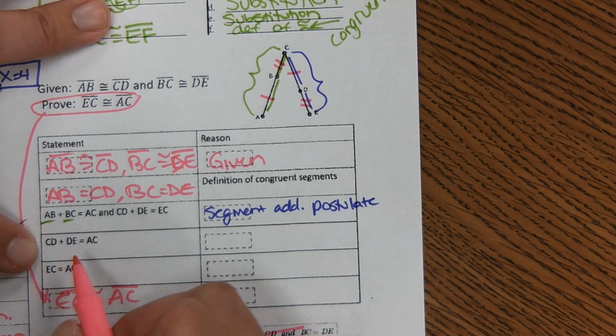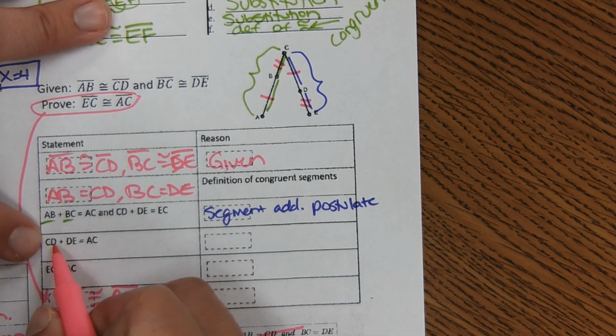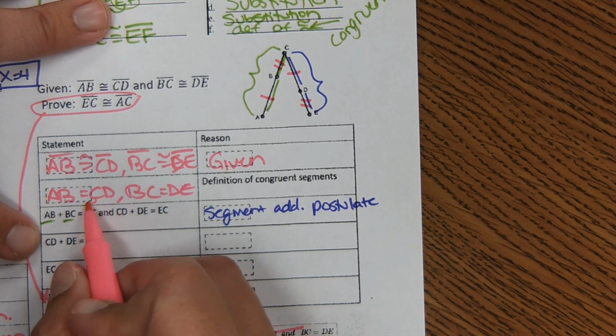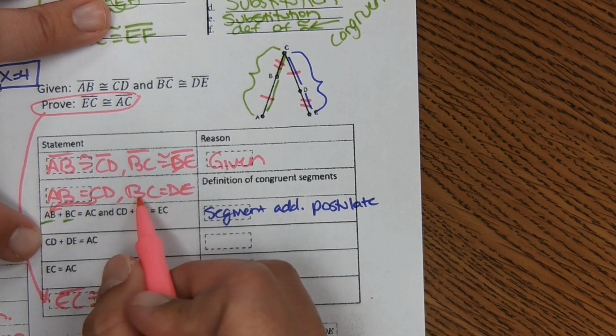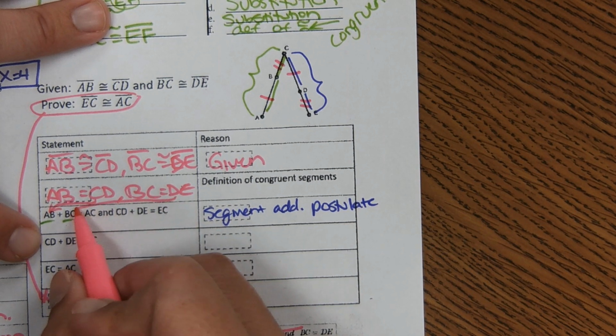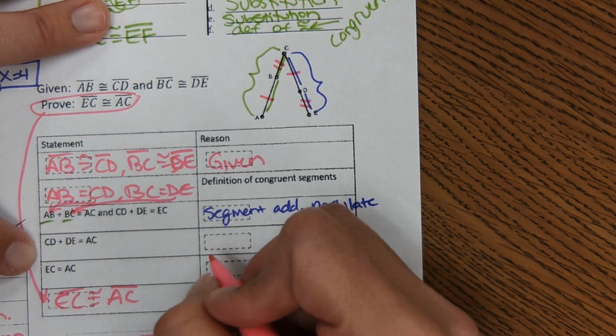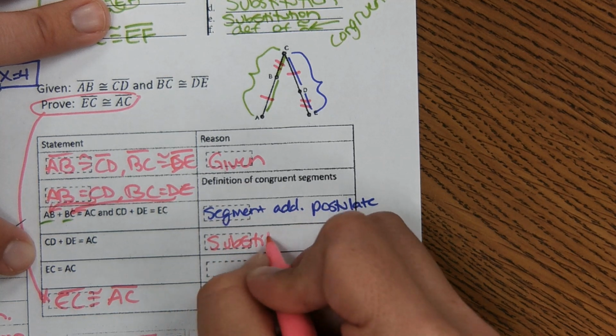Next, they start using substitution. Since AB equals CD, they plug in CD for this. And since BC equals DE, they plug in DE for this. And that's how they get this. So they use substitution.